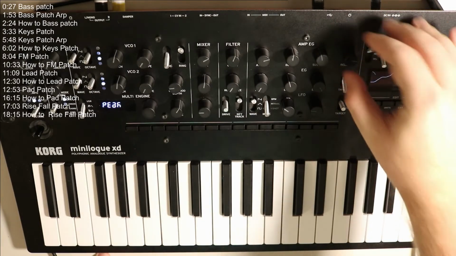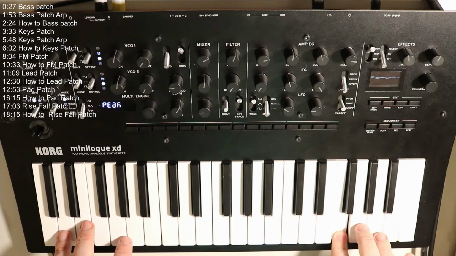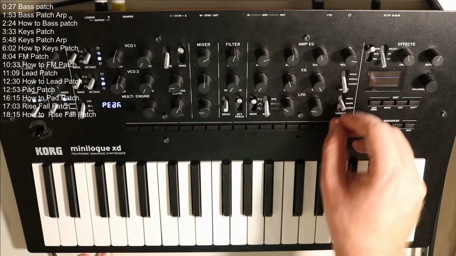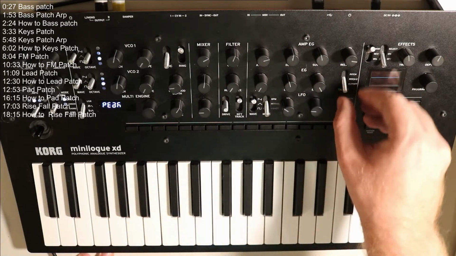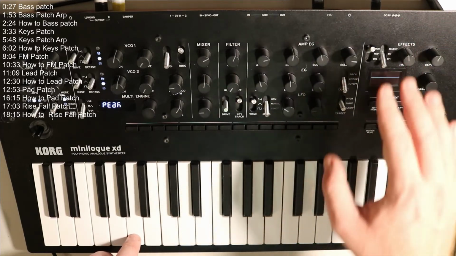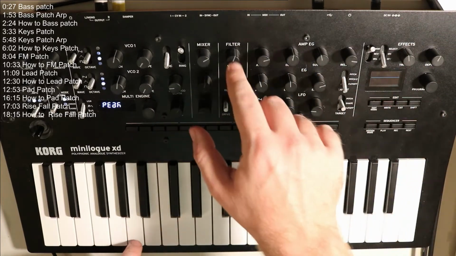Probably a bit too much release. Cool, and now I'm going to use the EG, or actually, yeah, we'll use the EG for cutoff. So I want it to sort of ramp up into the sound, adding the cutoff.